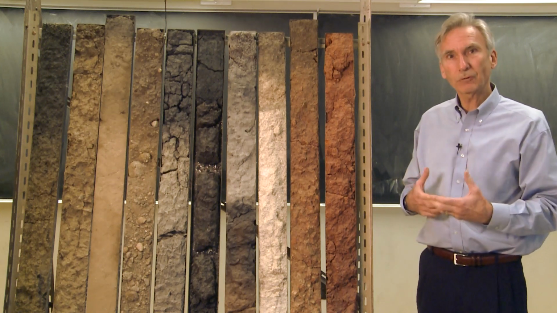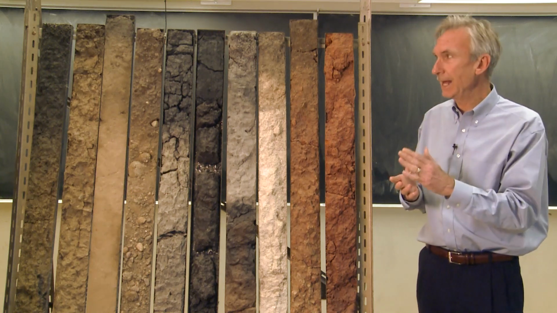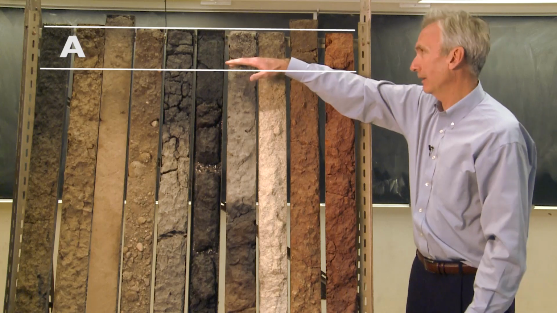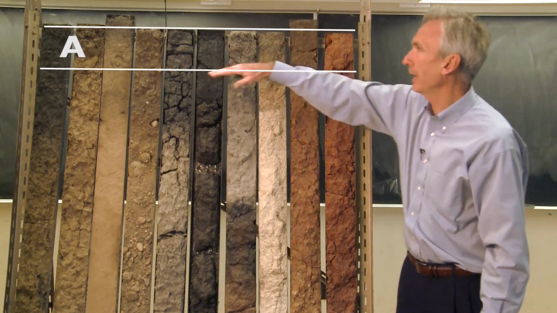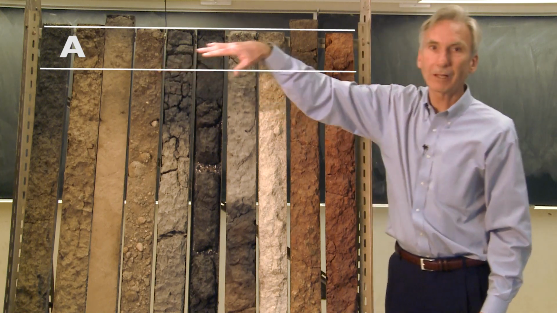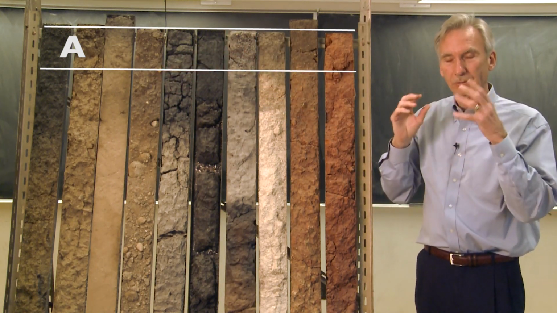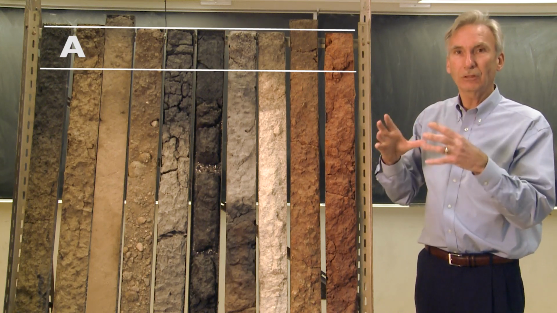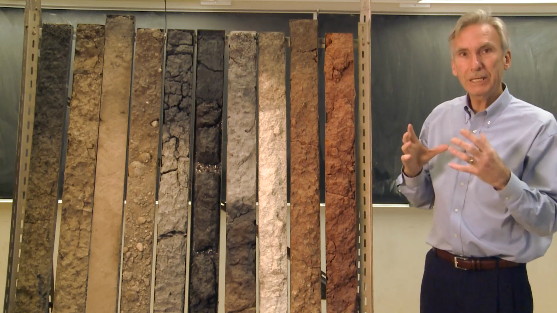So I'm going to start off talking about the topsoil. The topsoil is the A horizon. And the A horizon is at the very top. It's usually dominated by organic matter, as you can see in these profiles. So organic matter imparts a very dark color, either black or dark brown, that is typical of an A horizon.